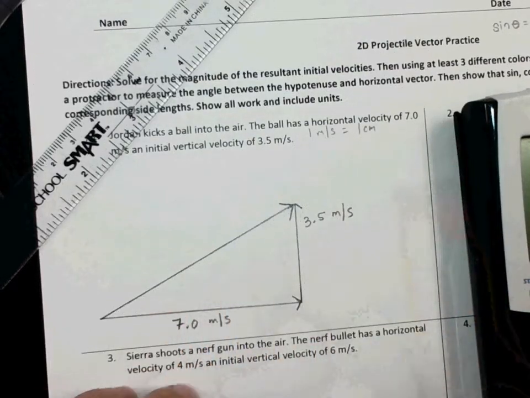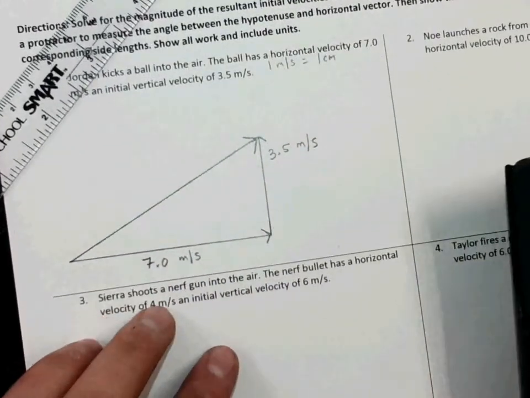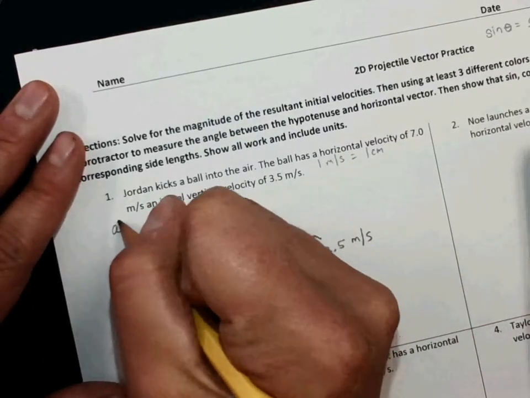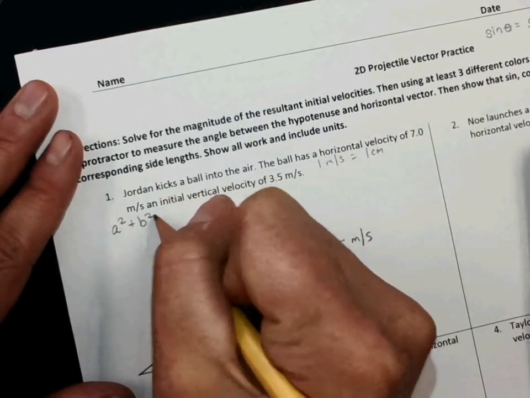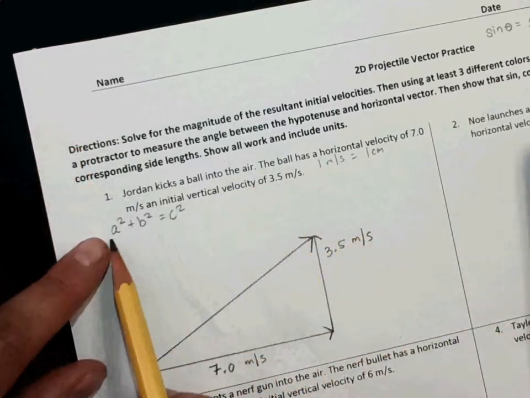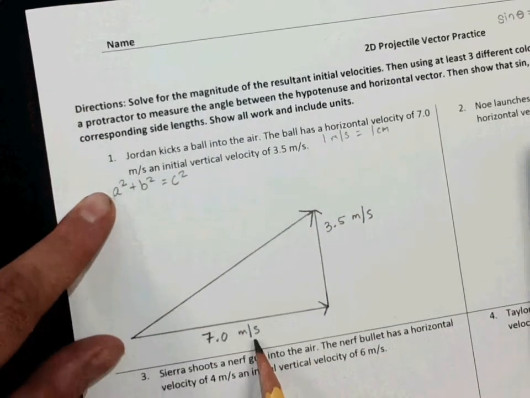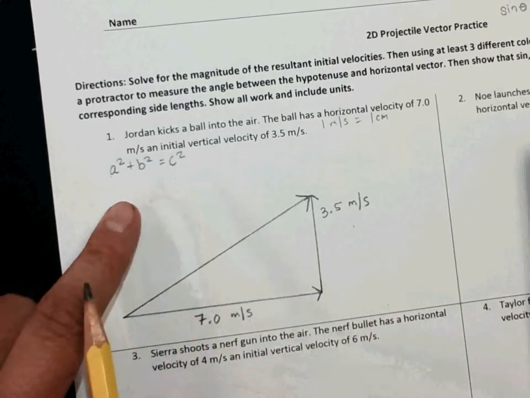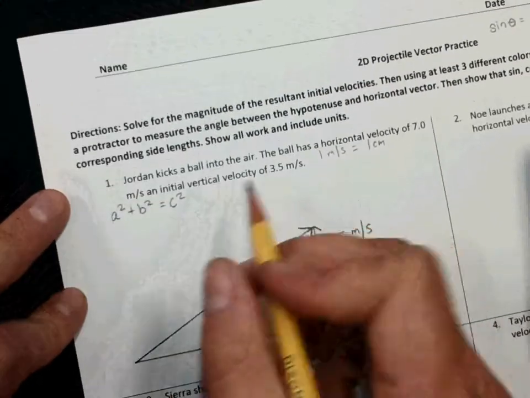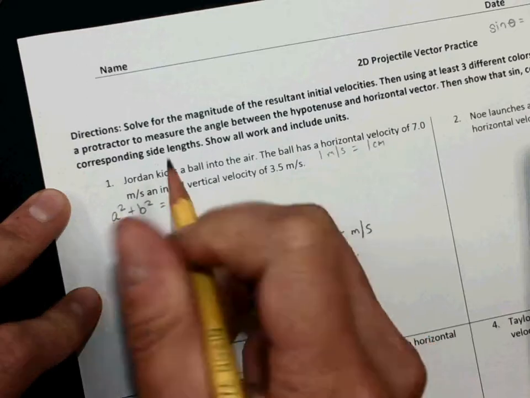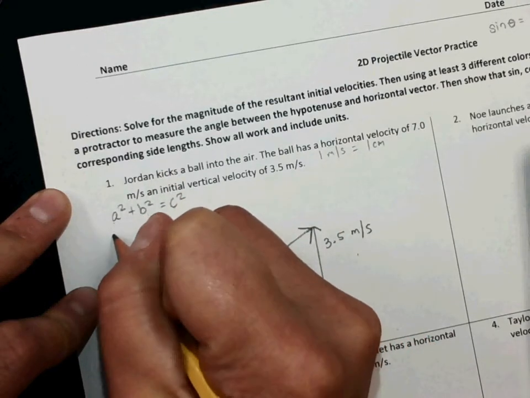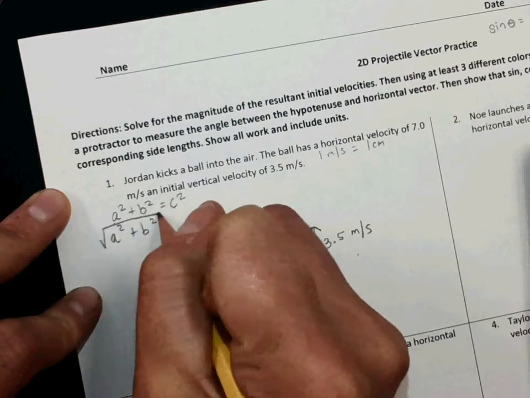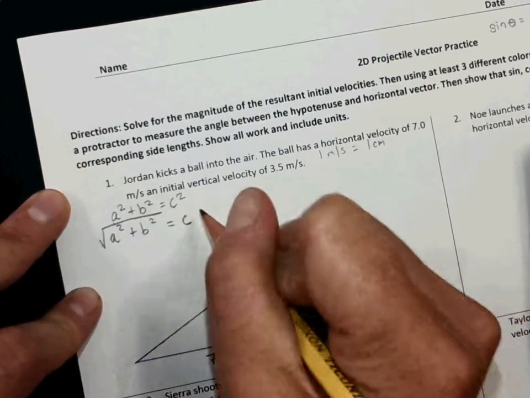We can get this remaining side. I can choose to measure it, or I can calculate it. In this case, I'm going to calculate it. A squared plus B squared equals C squared. A and B are the shorter sides of the triangle. C is the length of the hypotenuse. So if I'm looking not for C squared, but for C, I can take A squared plus B squared, take the square root. That'll give me C.